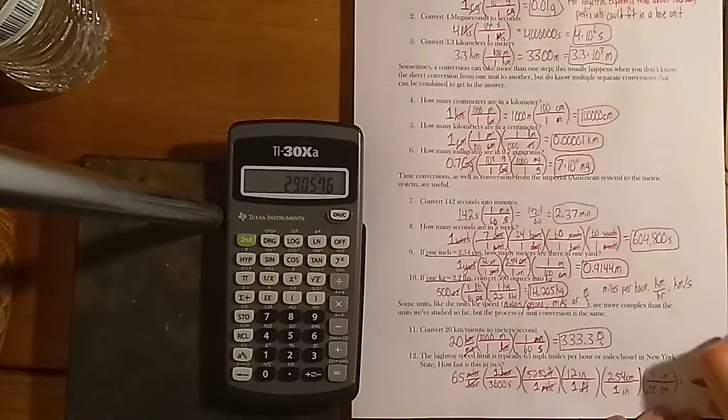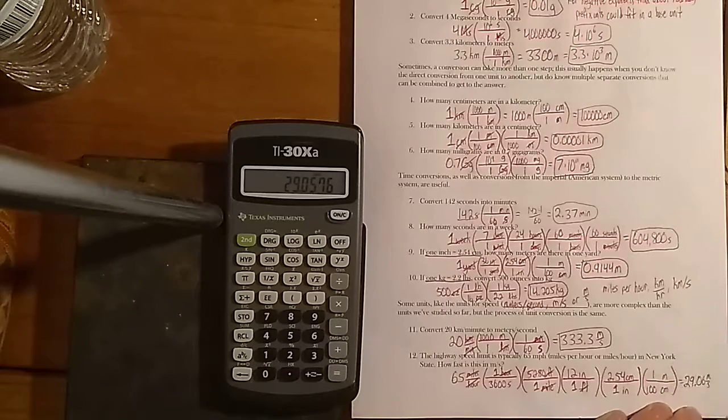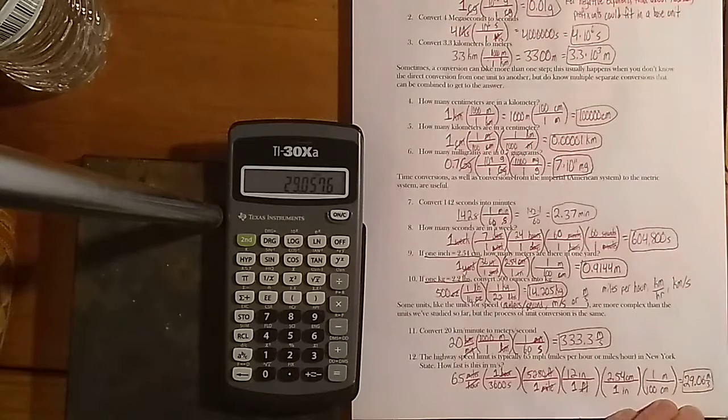So we see that 65 miles per hour is equivalent to 29.06 meters per second. So a typical car on a highway in New York State that's traveling at the 65 mile an hour speed limit is actually traveling a little tiny bit over 29 meters per second.